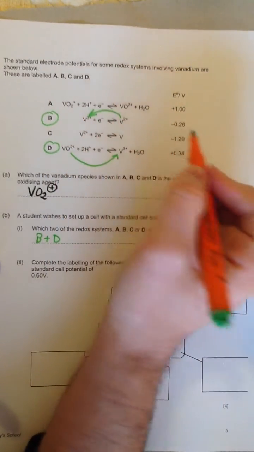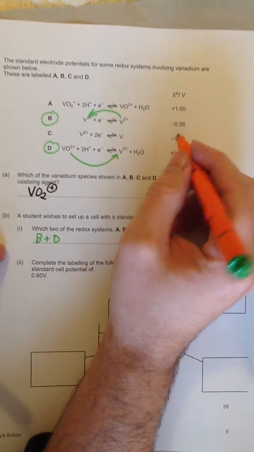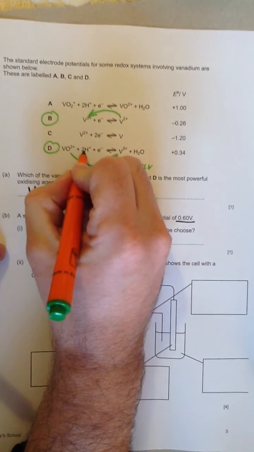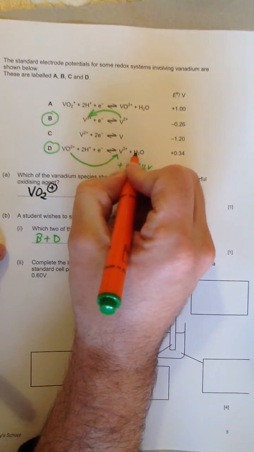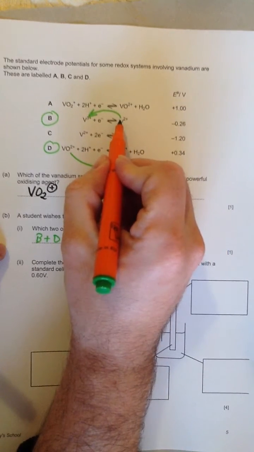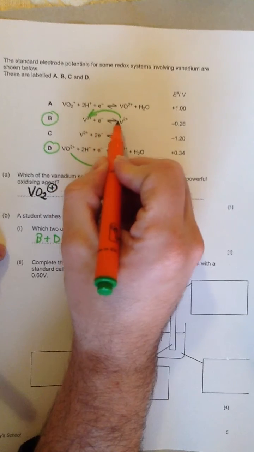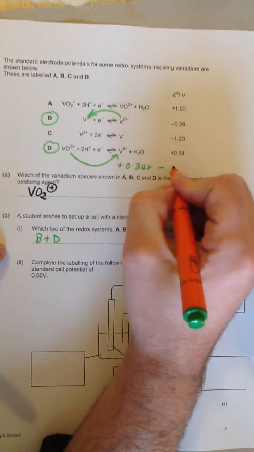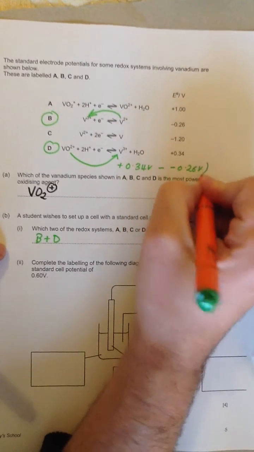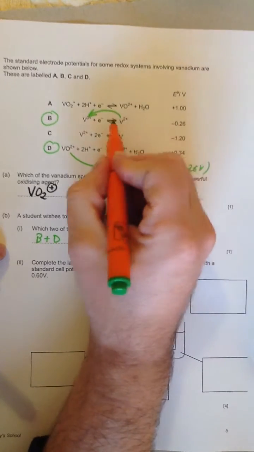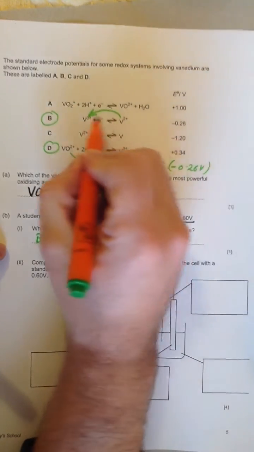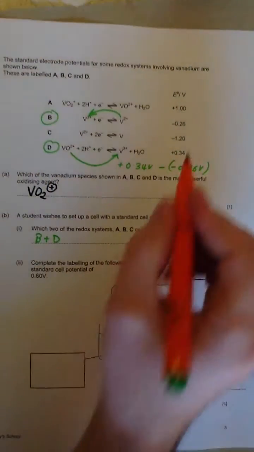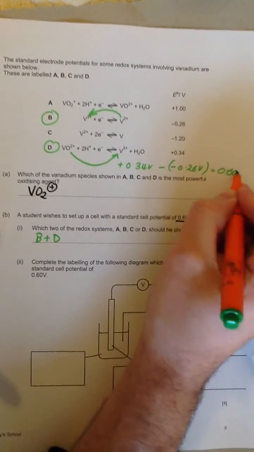So the overall standard cell potential of these two systems would be plus 0.34 from the VO2+ + 2H+ + e going to V3+ + H2O. But this half cell goes backwards, and because it goes backwards, it goes V2+ going to V3+ plus an electron. So that would make minus 0.26 volts. And it's minus because that reaction goes that way, and the minus 0.26 is when the reaction goes from left to right. Add those two together and you get 0.60 volts.